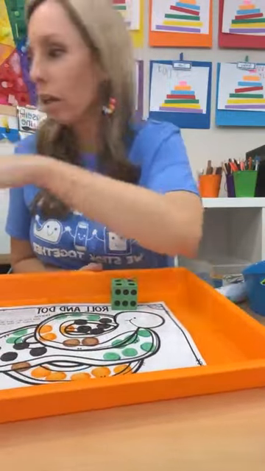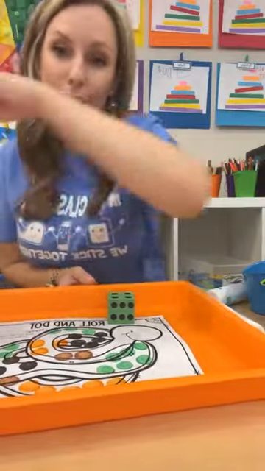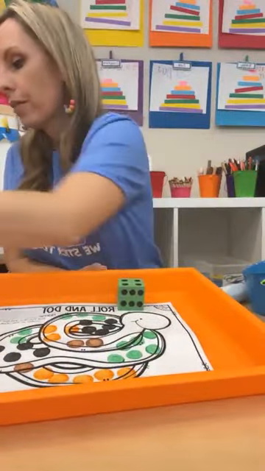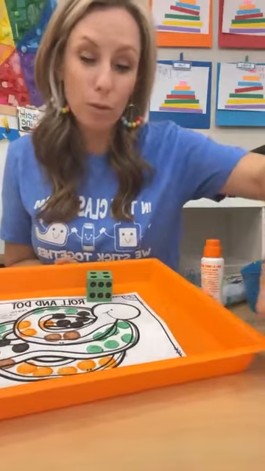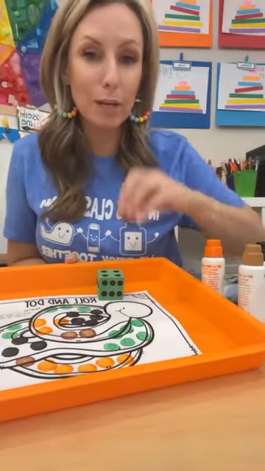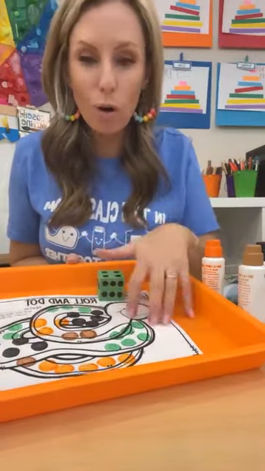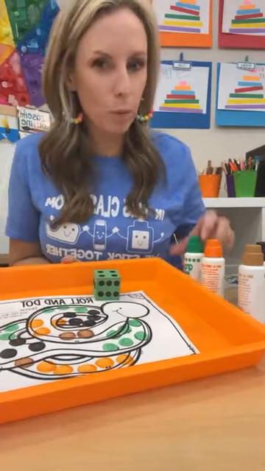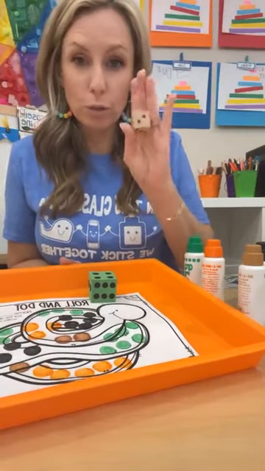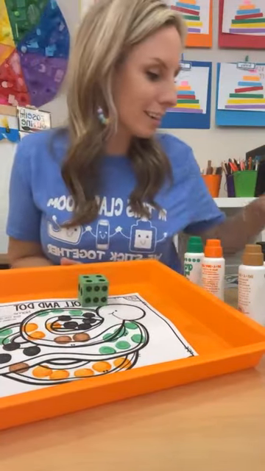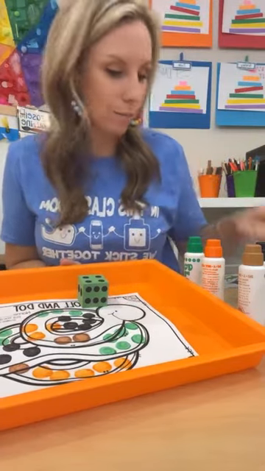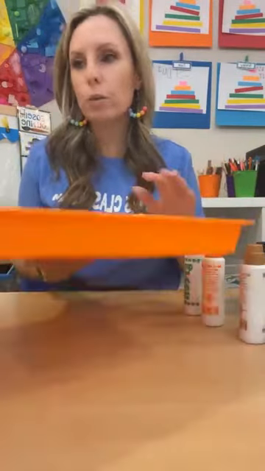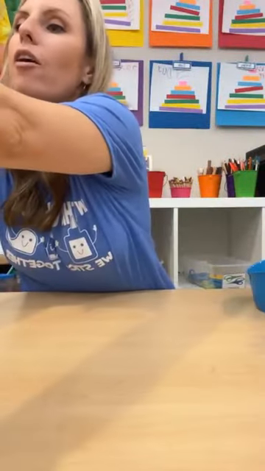They could also use pom-poms if you don't want to do the dot markers. And this works for the roll and dot it games that are manipulatives, like mats or the dotted boards. Usually it comes with both. So you could use a 1, 2, 3 dice. You could use a 6 dice. Or you could use a numeral dice that goes up to 8. There are tons and tons of ways to differentiate all the games.